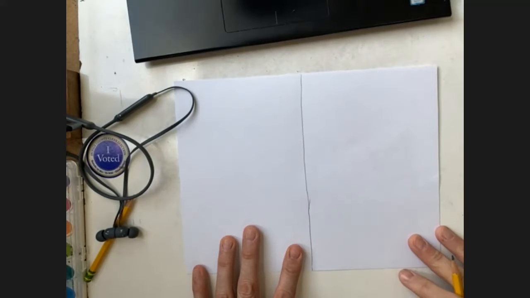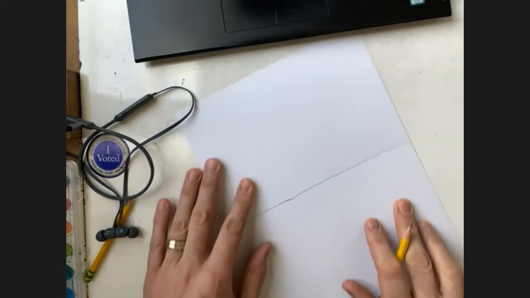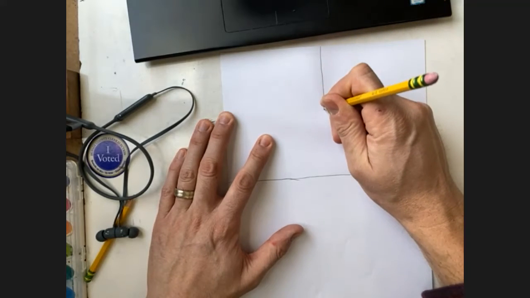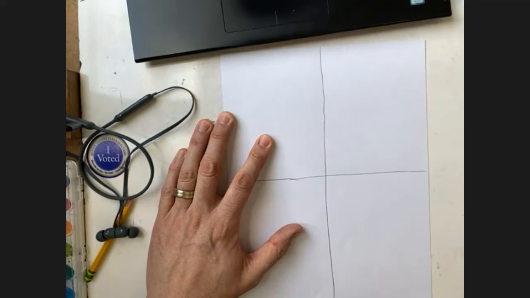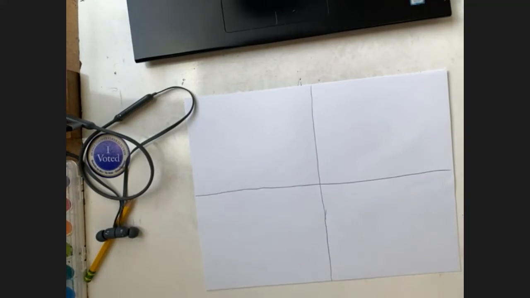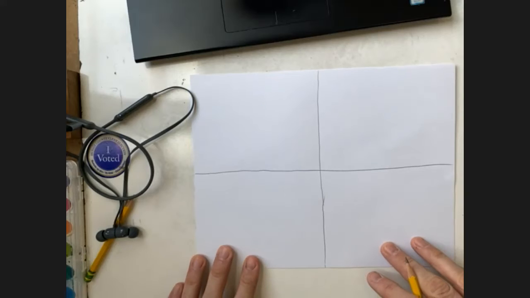Okay. Then I'm going to turn my paper this way, and I'm going to do the same thing. I'm going to do one line all the way down my paper like that. You should be doing this too. So if you haven't got out your paper yet, pause this video and come back and catch up. You should be doing this drawing right now. If I go too fast, just go ahead and pause the video and catch up.